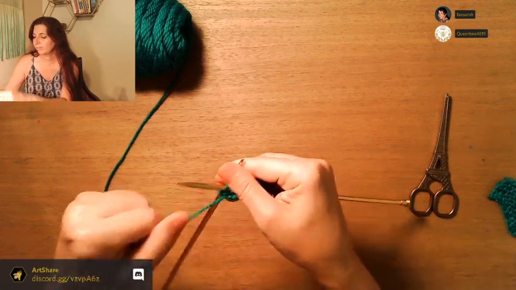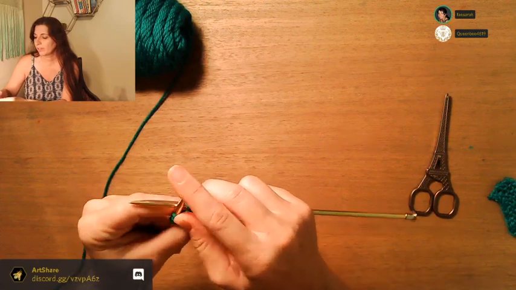Haven't knitted in years. Haven't used correct grammar in years.